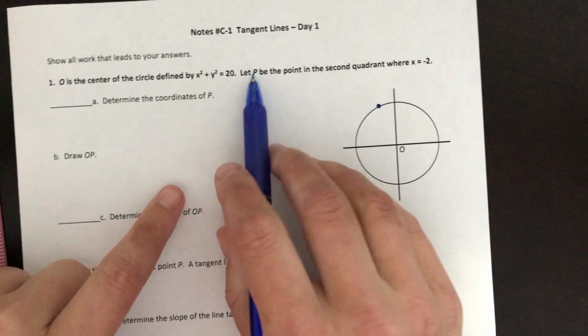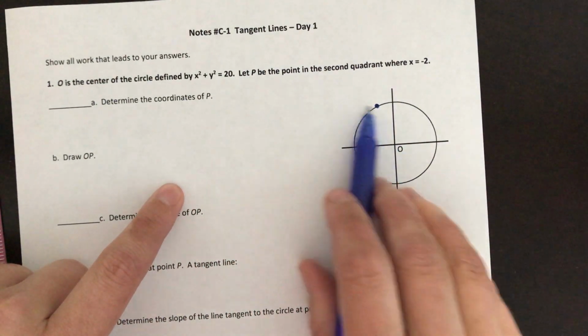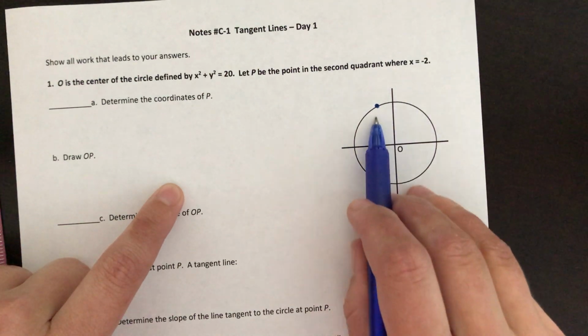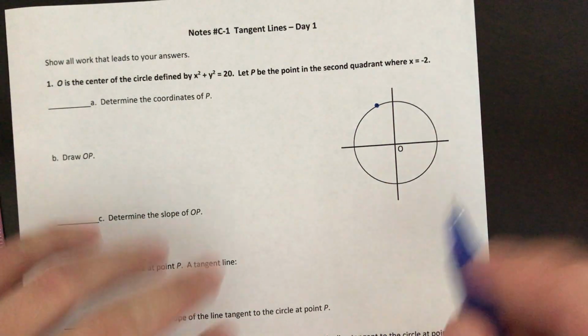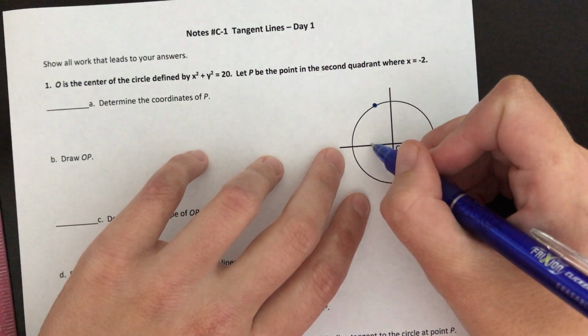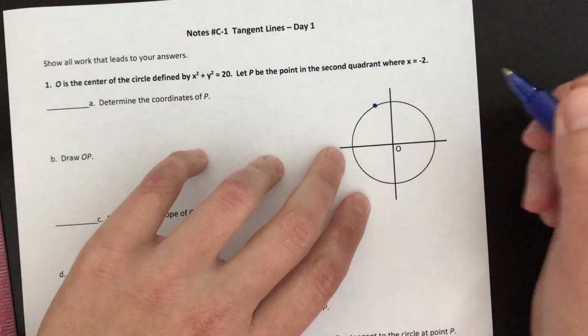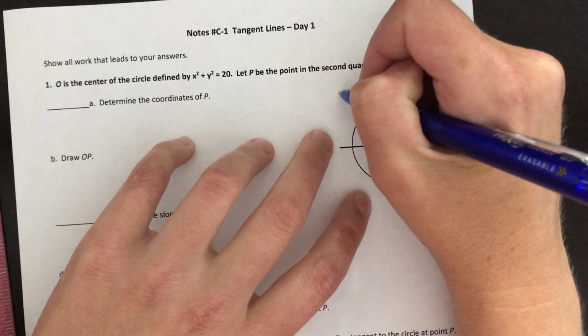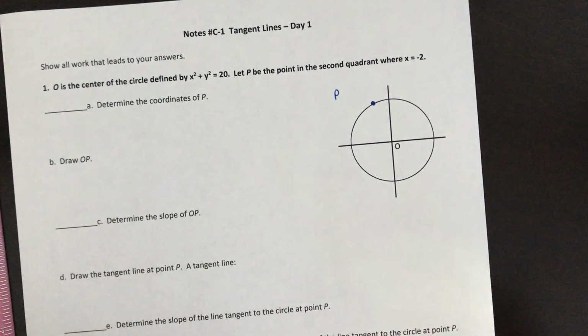Remember, we wanted P to be the point in the second quadrant where x equals -2, and you saw how we found about where that was, because half of 4.5 is 2.25, so we didn't quite go halfway. Okay, so we're going to label this point P, and I am going to put some space, and you'll see why here in a minute.